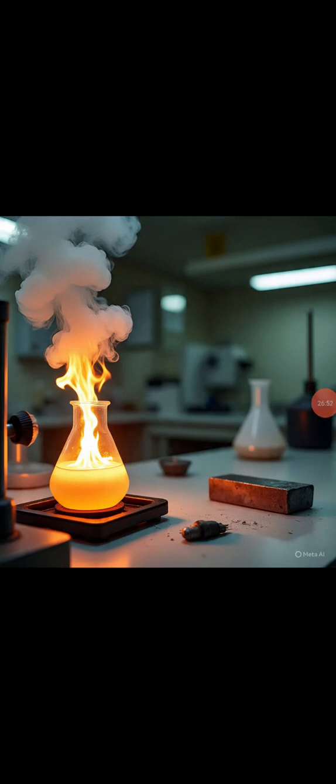Can we taste all substances to find their taste? No, we cannot. You should not taste unknown substances. There could be harm.